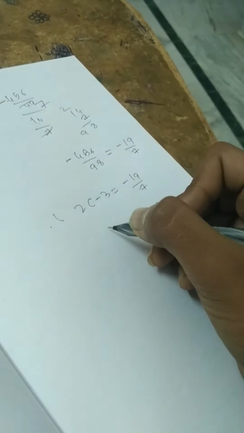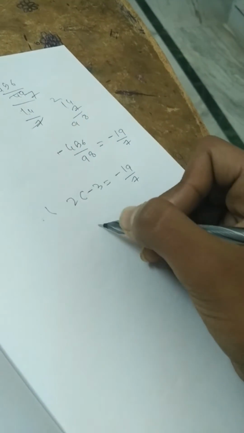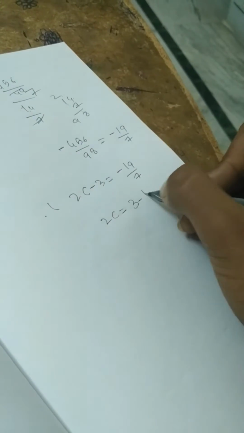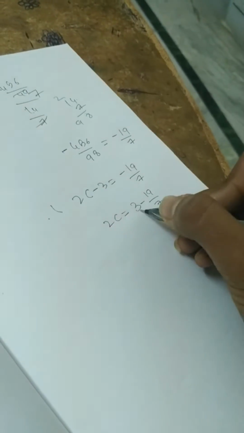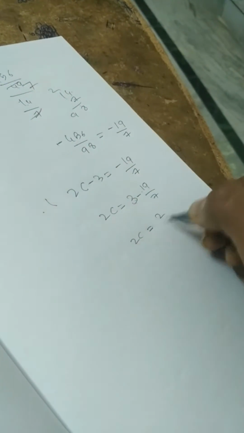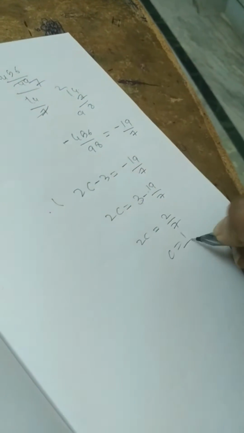Therefore 2c minus 3 is equal to minus 19 by 7. 2c is equal to 3 minus 19 by 7. 2c is equal to 21 minus 19 by 7, which is 2 by 7. C is equal to 1 by 7.